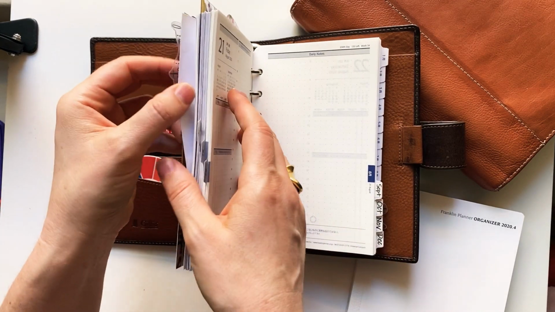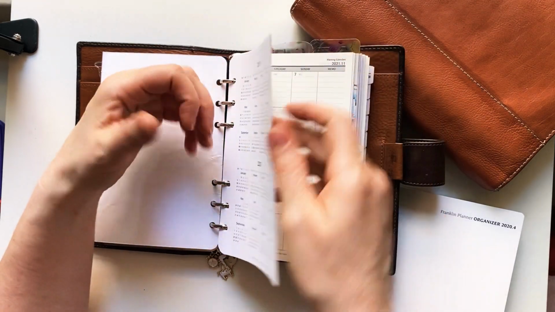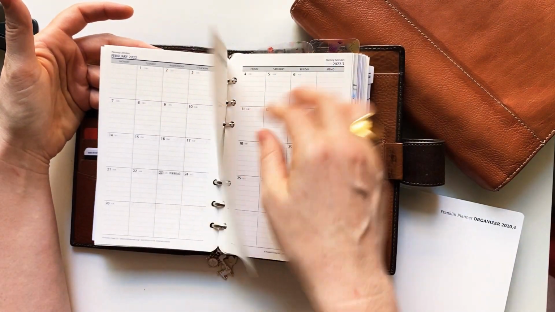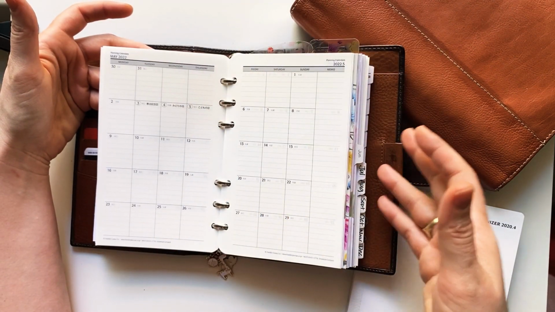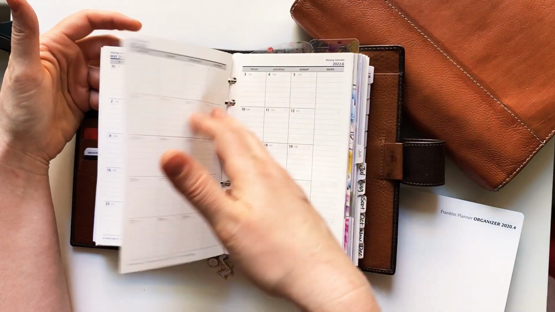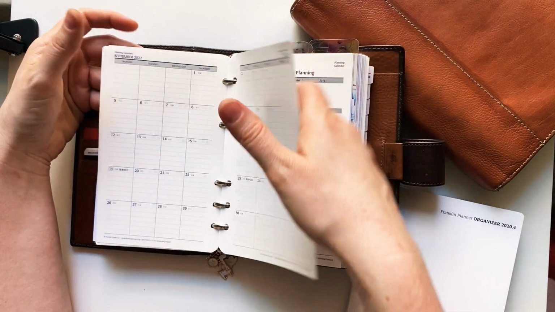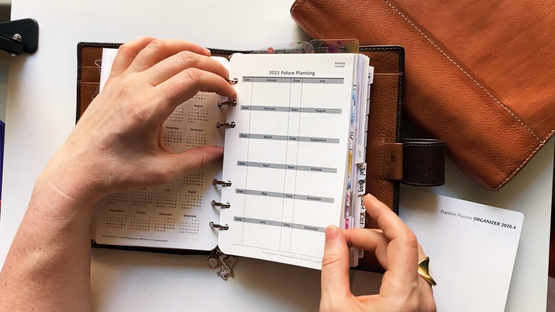Oh, I did think of one other thing. Franklin Covey sends with their inserts a bunch of really great forward planning months. So you get the whole year of forward planning. This one is 15 months. It's from Amazon Japan, and this forward planning calendar falls in line with that. And you can see the pages are a little hard to turn, right? Because I have it a little full.